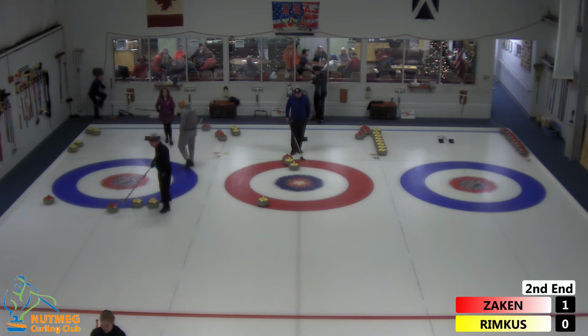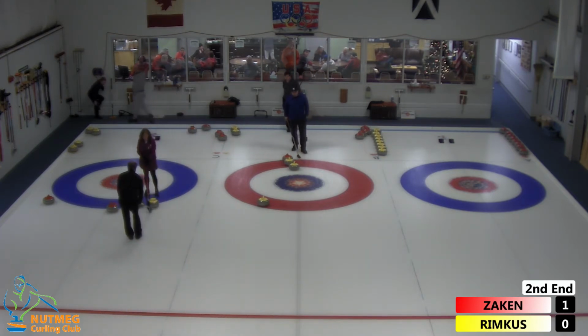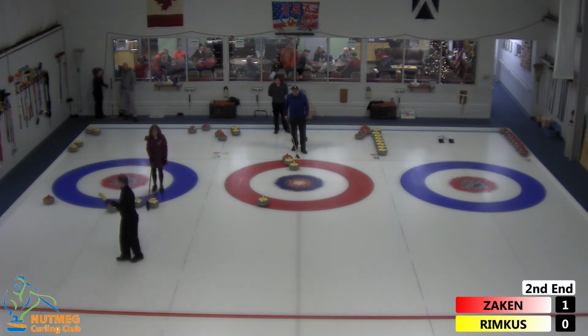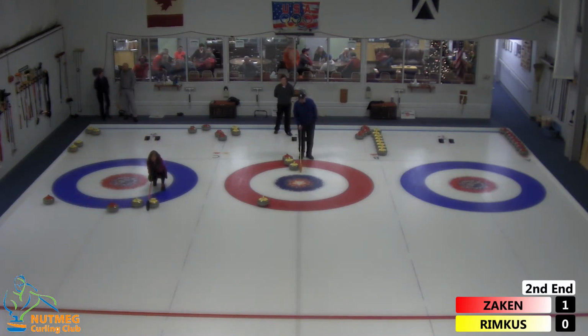got rid of one of Mark's stones. Mark is actually calling for, he's looking for the double here. He wants to hit right between the two yellow stones and get rid of both of them. Again, just minimizing the possible scoring opportunity.